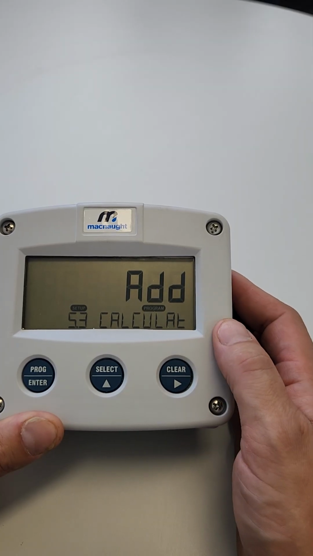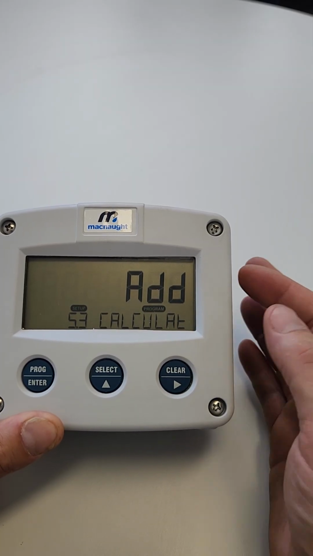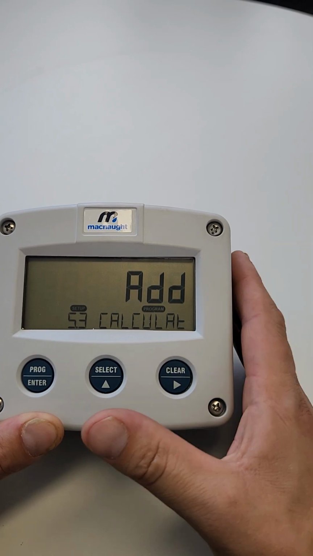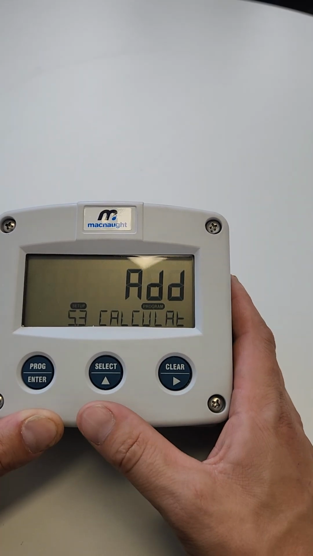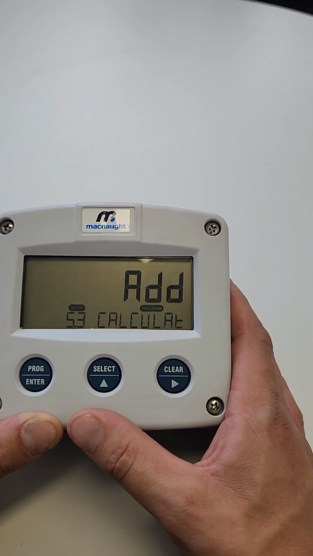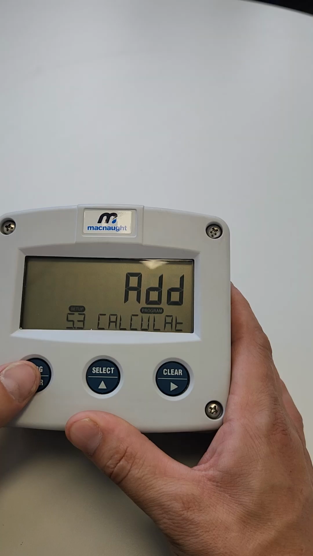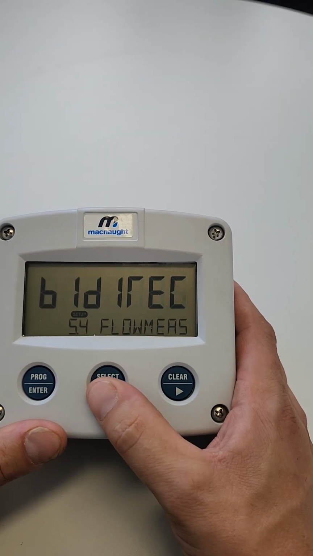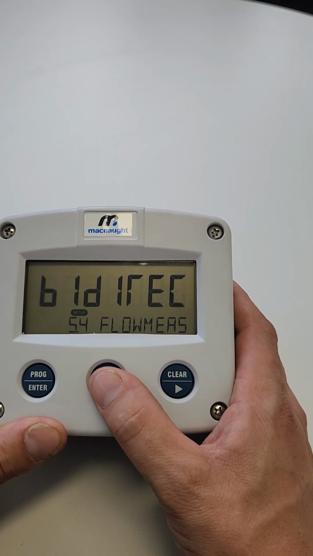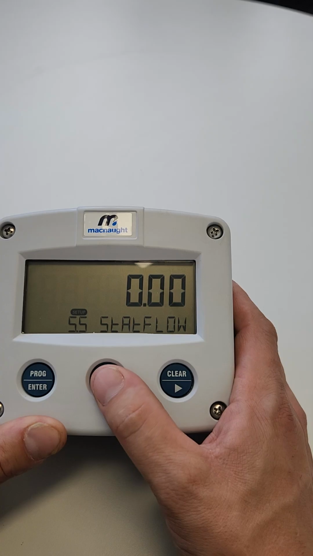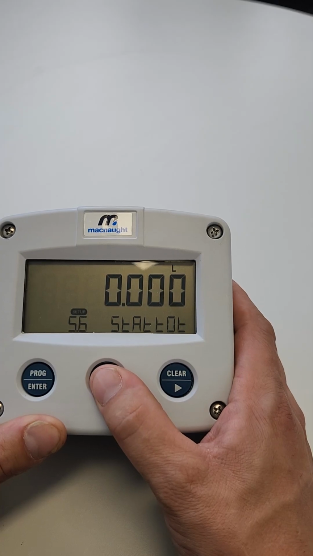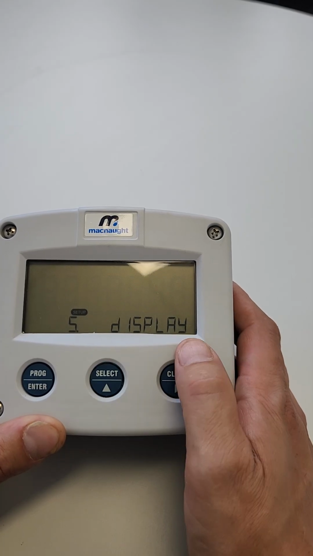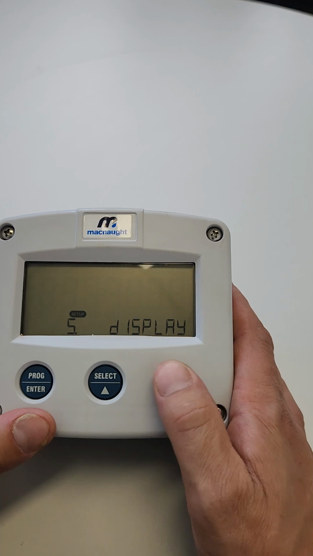So if you pump bulk diesel and then pump light vehicle diesel, it'll add the numbers together. So make sure you change that from differential to add. Bidirectional flow meters is correct. These settings can all stay as per the default, that takes us to the end of 5.